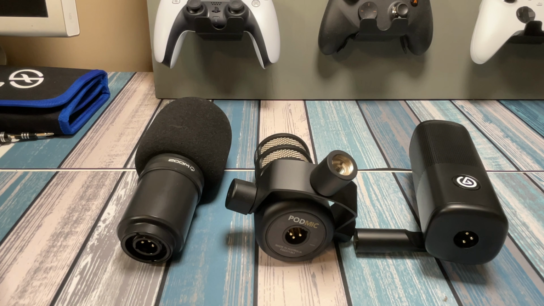But this was just a quick video to get a little audio test of all three of these microphones side by side and let you guys see how they sound. I would say for pretty much any type of podcast or game streaming that you would want to do, any one of these would be completely fine. And depending on the rest of the setup, they'd probably all be better than your average USB microphone.